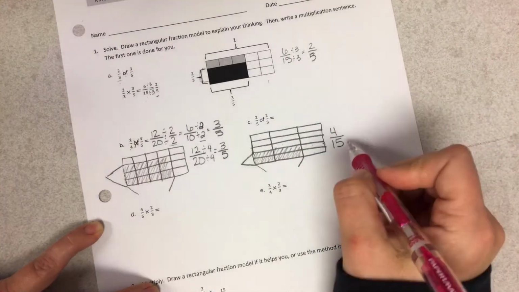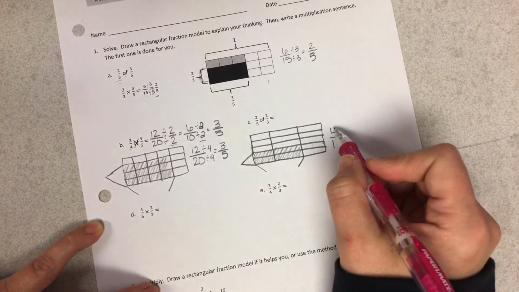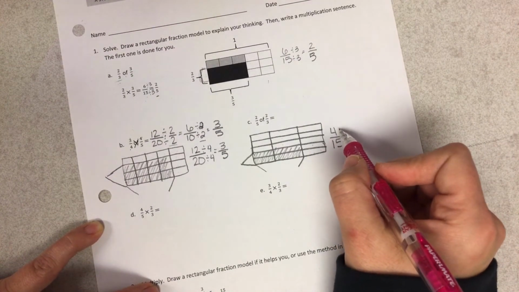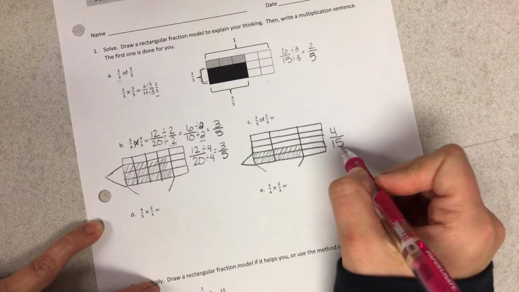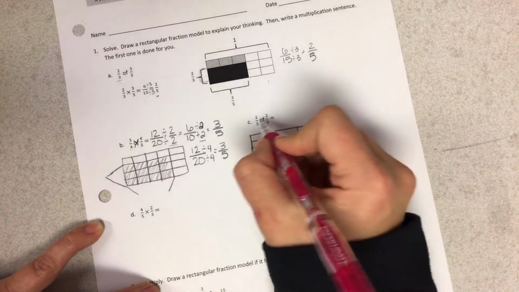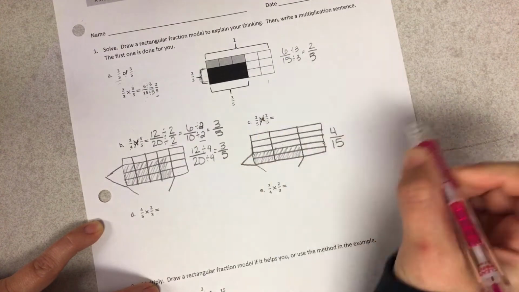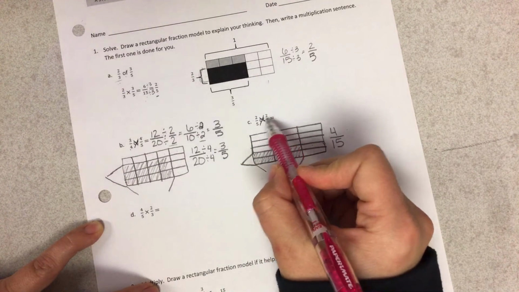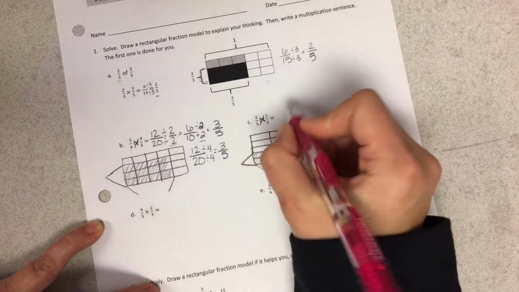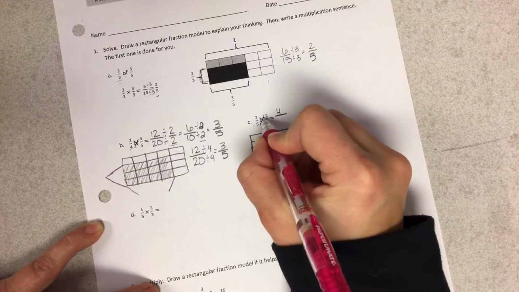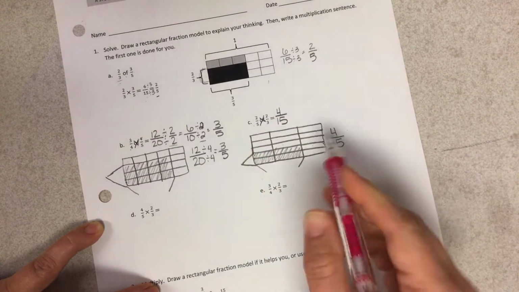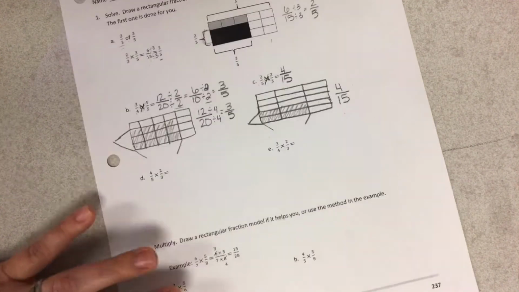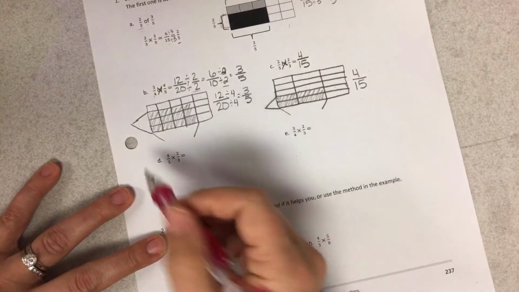Okay. Now, when I'm looking at this, I can't really simplify it because I would have to divide this by either 2 or 4, and I cannot divide 15 by 2 or 4. So I can't simplify, but I am going to come up and double check to make sure my answer is correct. Remember, we just multiply straight across. 2 times 2 is 4. 5 times 3 is 15. My answer is 4/15, and it matches up. Okay. So now I'm going to do letter D.